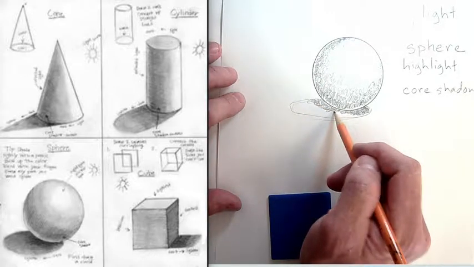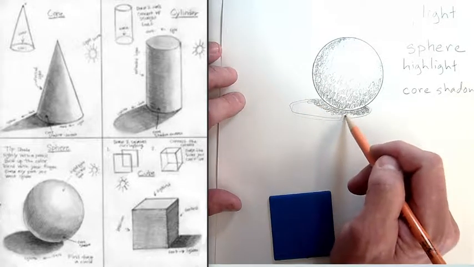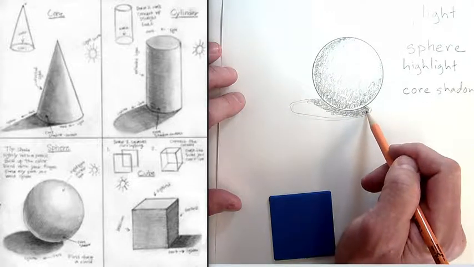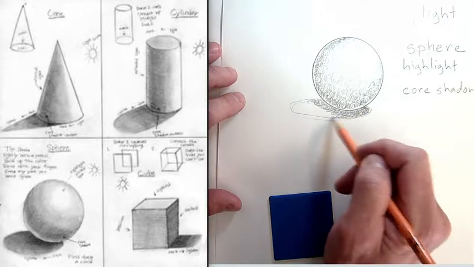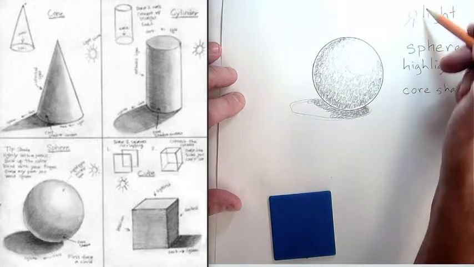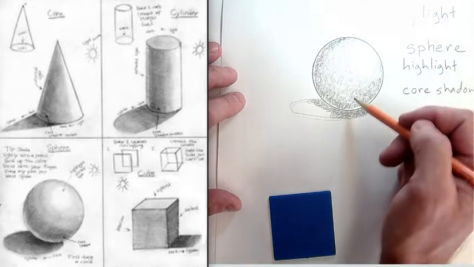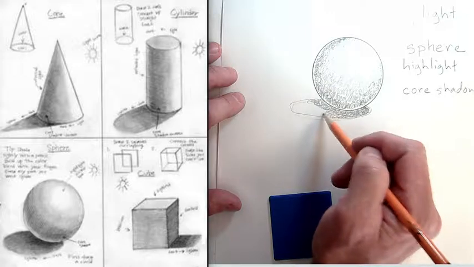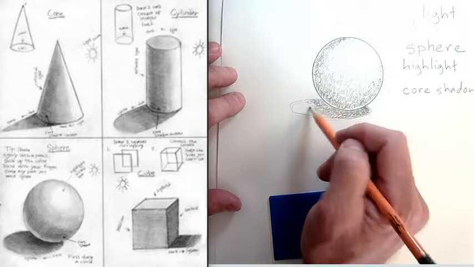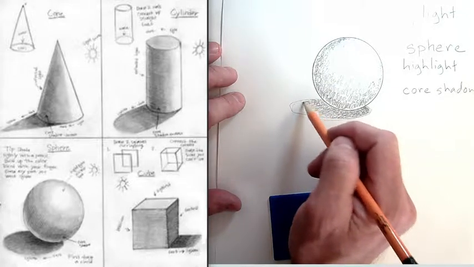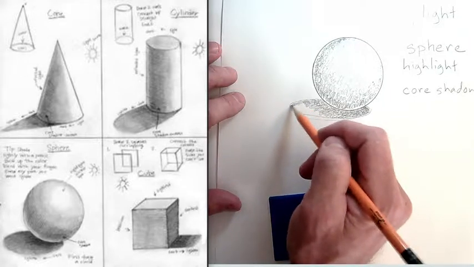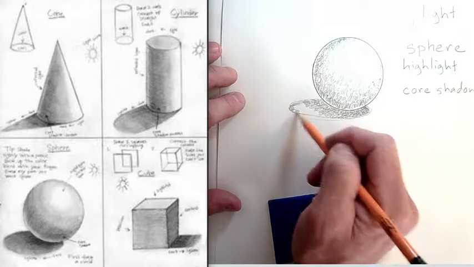However, that same light is also casting light onto the table the sphere is sitting on. And so the table is reflecting light. The light that falls here reflects back up on the sphere and bounces down. So the further away you get from the sphere, the lighter the shadow actually gets. The shadow doesn't stay equally dark throughout the whole thing.